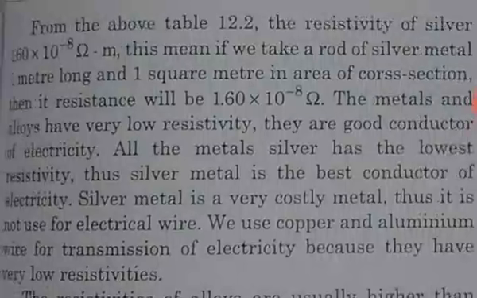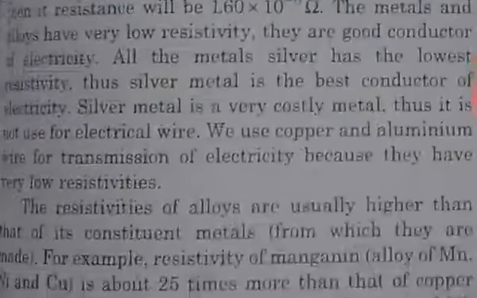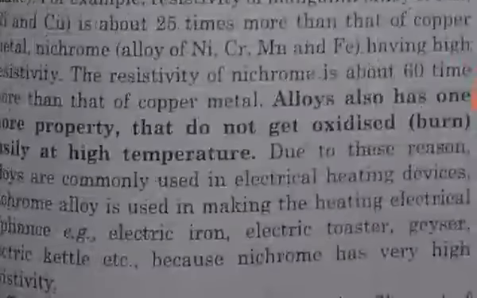Different substances have different resistivity, and alloys also have the property that they do not get oxidized easily at high temperature.